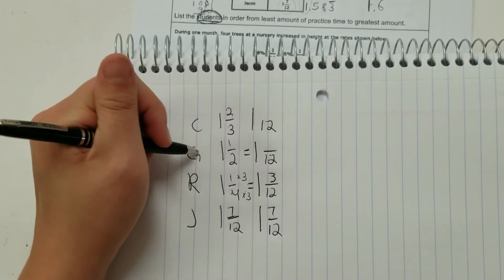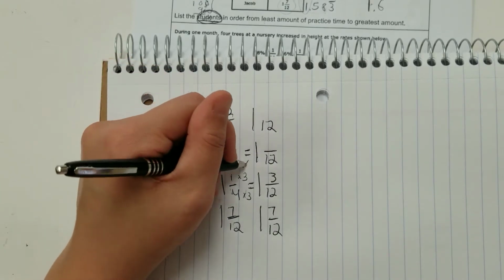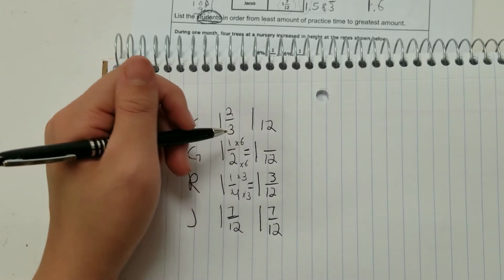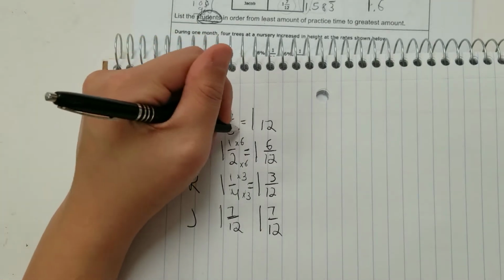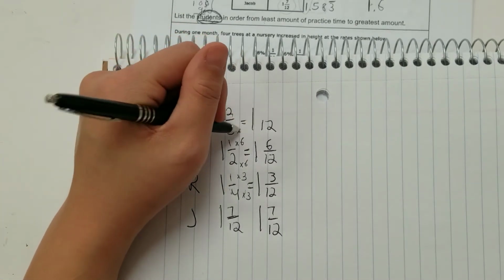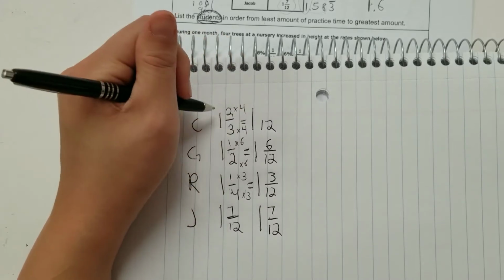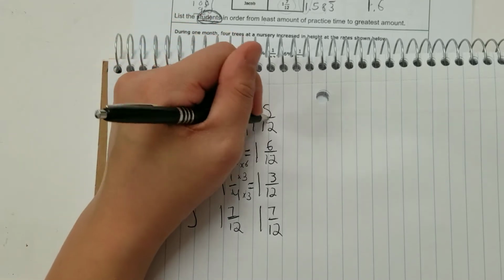Same thing with Gus. 2 times something equals 12. What I do to the bottom, I have to do to the top. What's 1 times 6? Lastly, one last time. 3 goes into 12 how many times? What you do to the bottom, you have to do to the top. So 4 times 2 is 8.